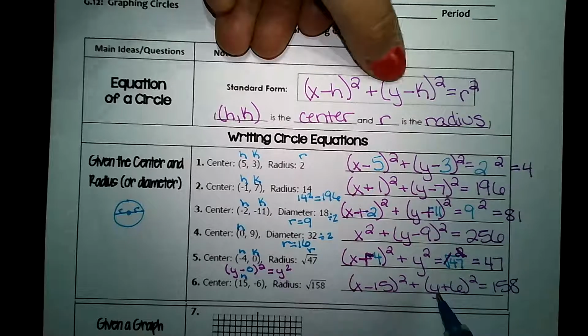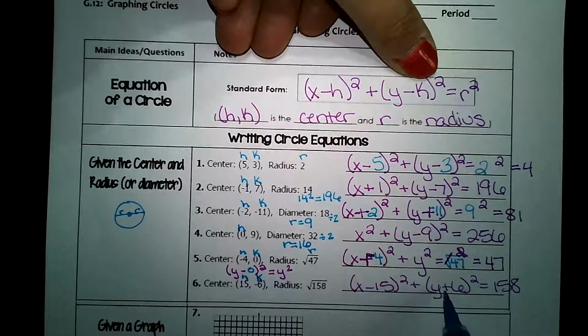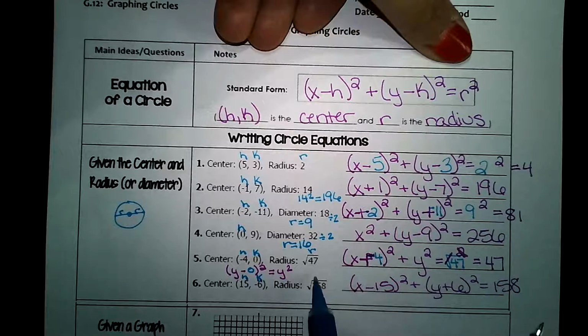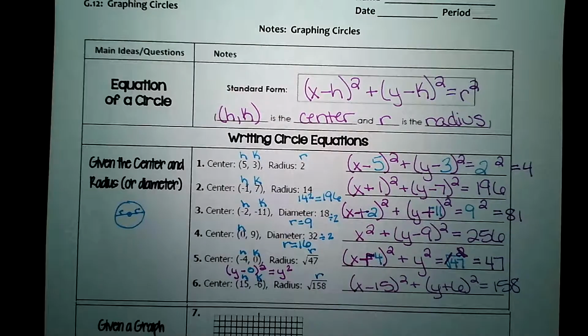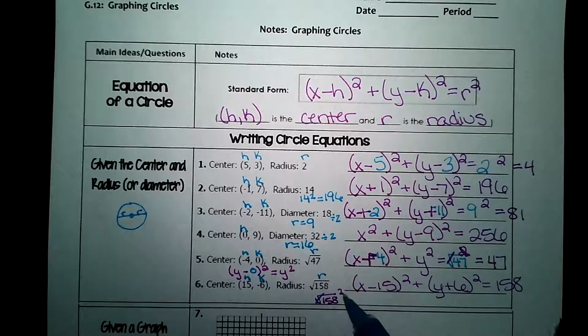Here I'm doing y minus k, and the k value is -6. So when I think of y minus a negative k, I know that that's going to simplify to a +6. And finally, my r value is listed as the square root of 158. So remember, when you square something with a square root on it, the square and the square root cancel away. So I was left with just 158.